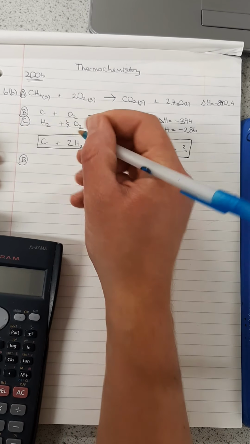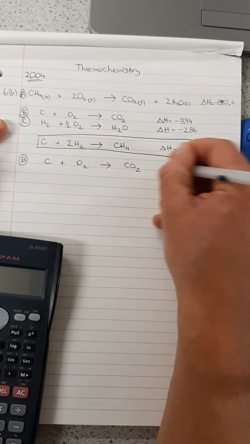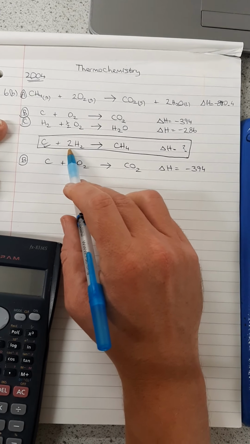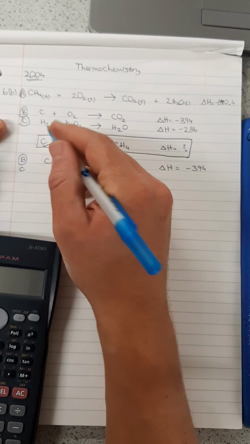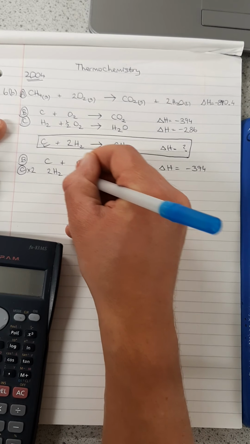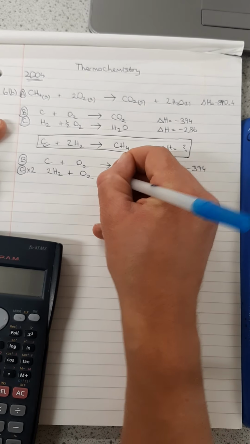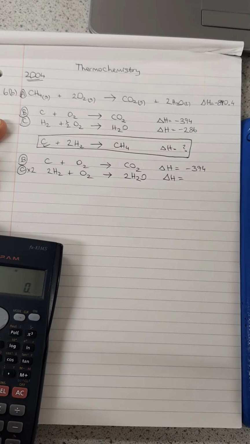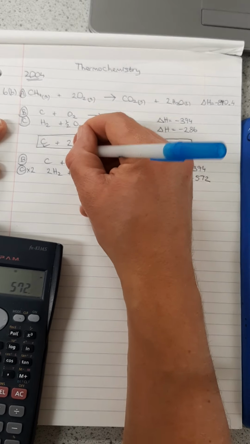So I'm going to write down equation B. C plus O2 gives us CO2, and the delta H is equal to minus 394. So that's the carbon ticked off. The next one is hydrogen, H2. We can see that in equation C. We need 2 of them though. So we're going to take equation C and multiply it by 2, which will give us 2 H2s and 2 halves, which gives us an O2. And then that will give us 2 waters, 2 H2Os, and we'll have to double the delta H as well. So 286 multiplied by 2 should be minus 572, and that ticks off the H2.